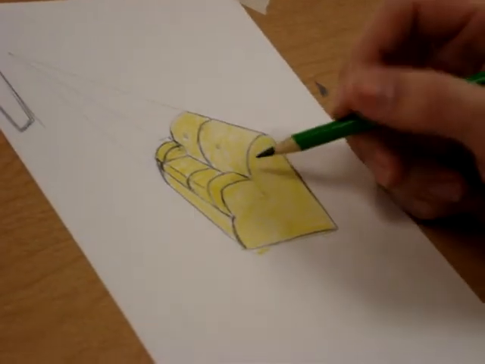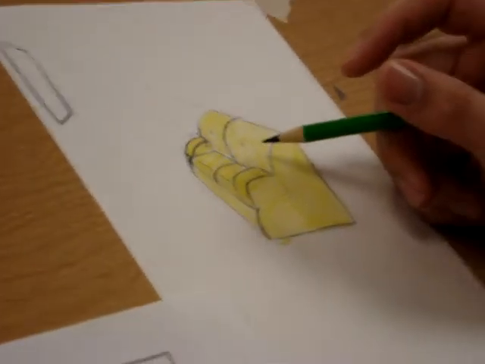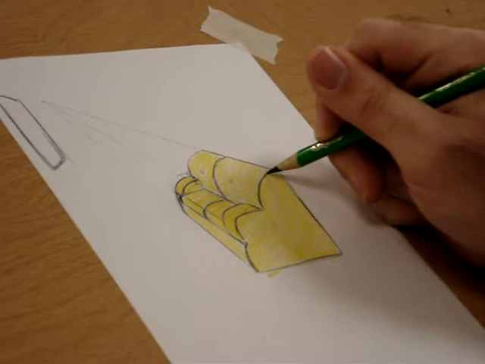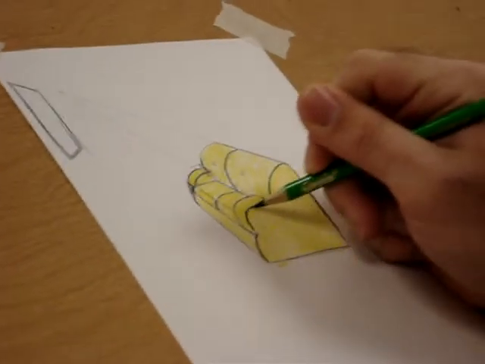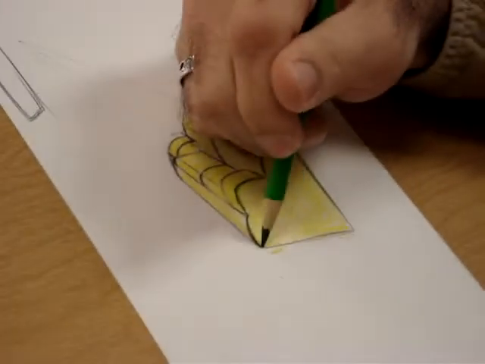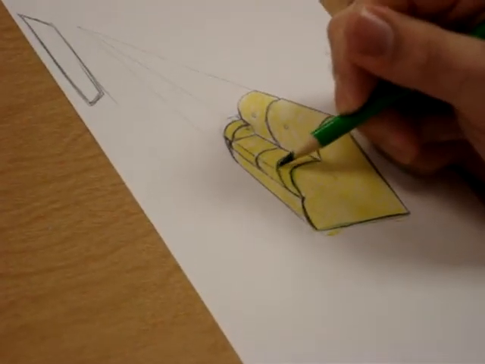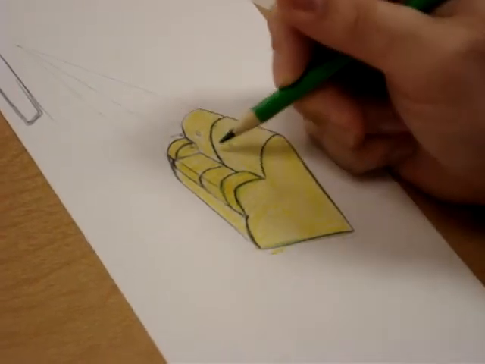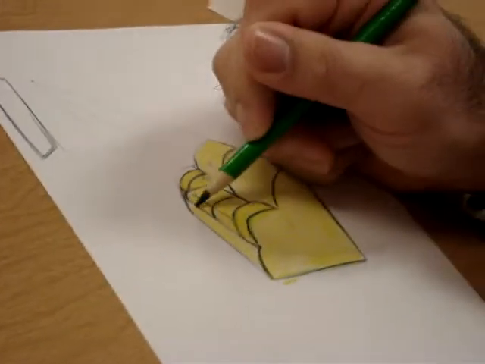Okay. So the first thing I'm going to do is take my middle tone, which is in this case a light green, and go over all my pencil lines, because we don't really want to see any pencil lines showing through in our final drawing. Okay. So I'm just going to go over my pencil lines. This is also why you don't want to add any shading before you add the colored pencil, because graphite can really mess up colored pencil if you let it.